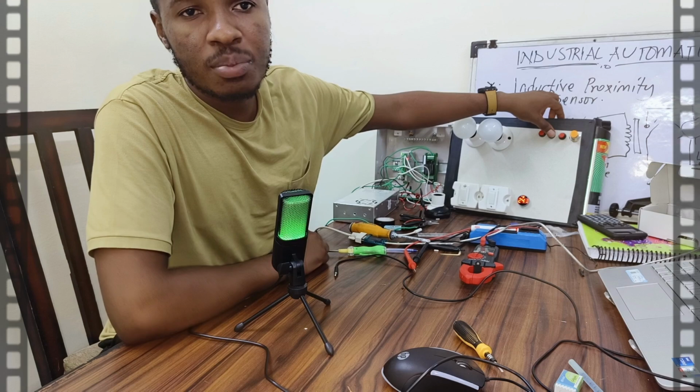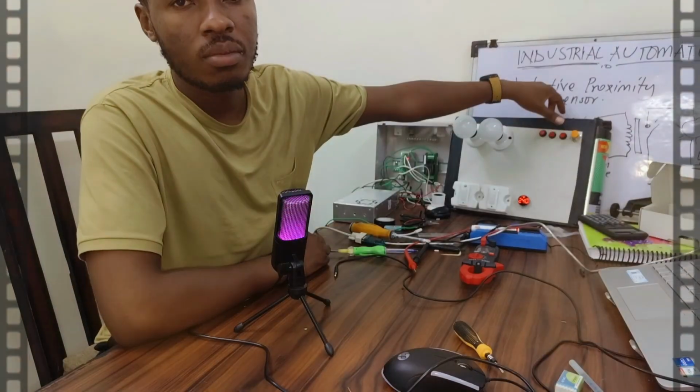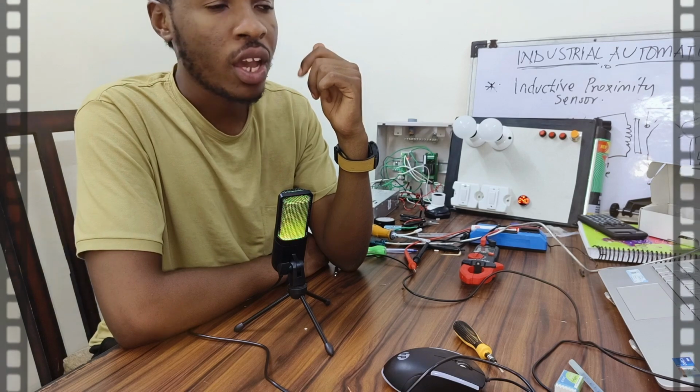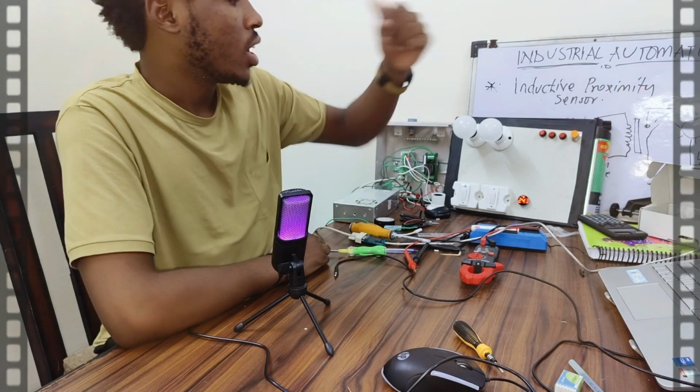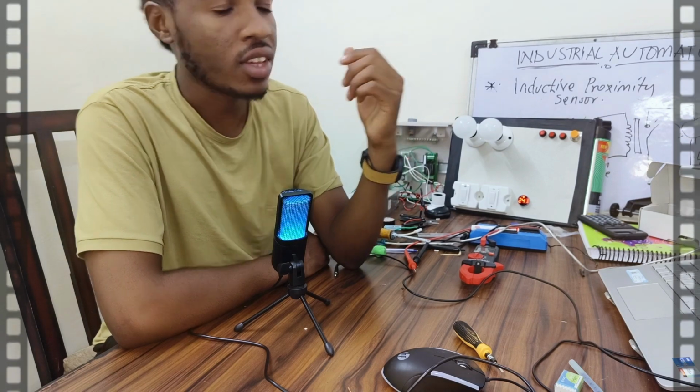Then this middle one is a momentary switch. I place it, it comes back by itself. I press it, it comes back by itself. You see, it cannot stay in its position. That's what we call a momentary switch. And then this one as well is a maintained switch. I place it, and I have to come back and switch it off again, just like those wall switches inside our houses.